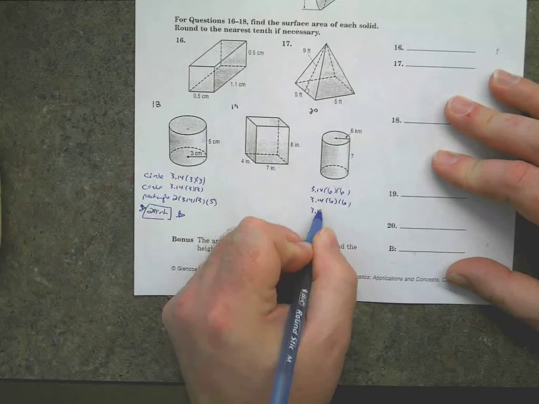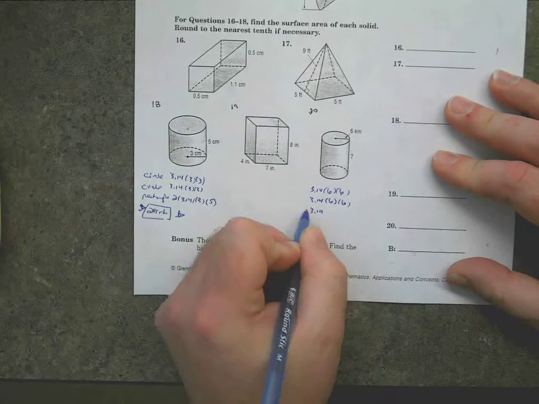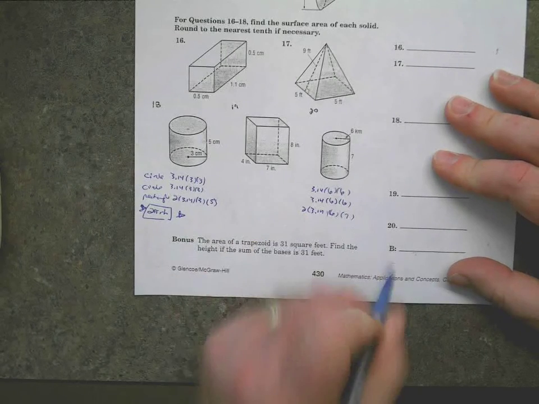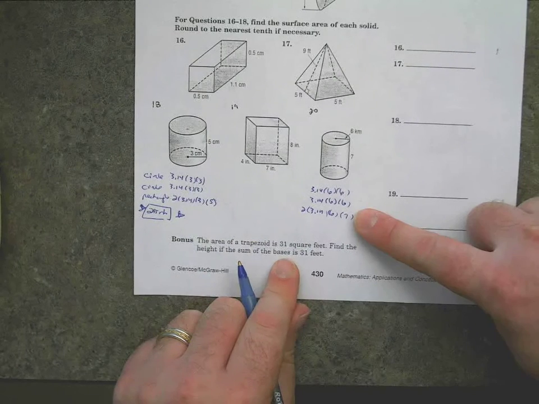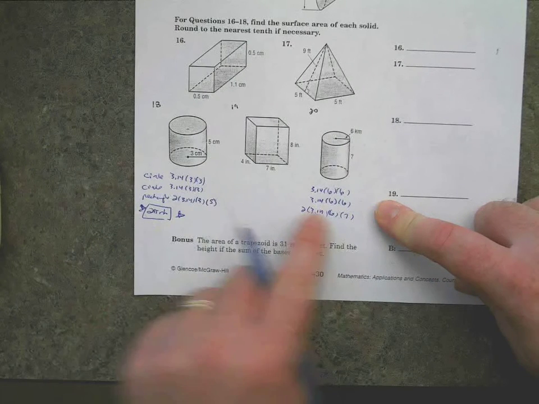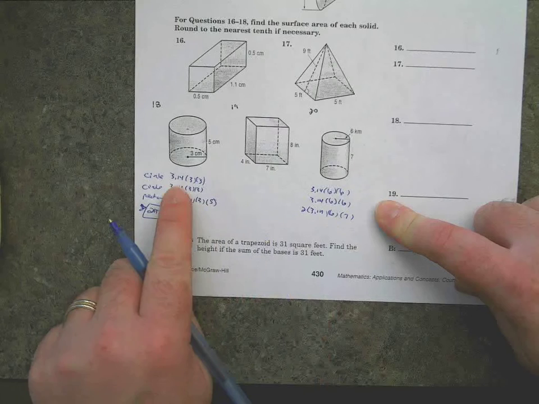So I'm going to go 3.14 times 3 times height of 5. I can go mooch and do that one over here. 2 times 3.14 times 6 times 7. So I don't have to think to do this question later on. If you ever get two questions that are identical, make sure you look at them on your test and make sure they're exactly the same.